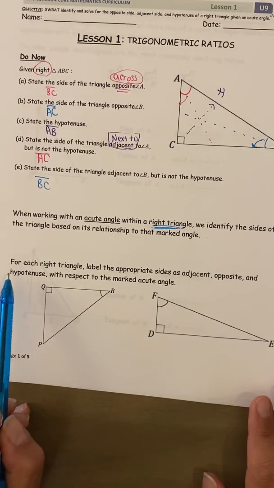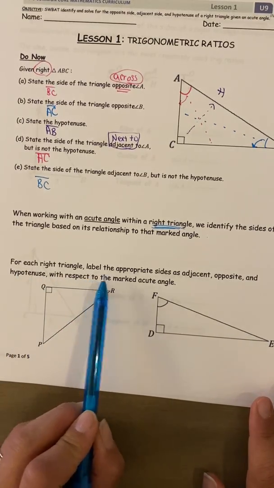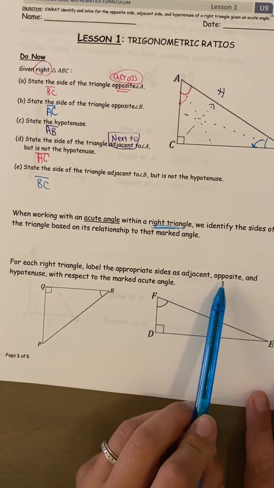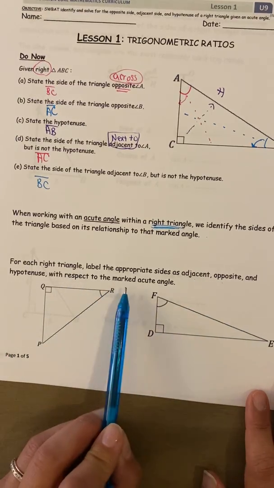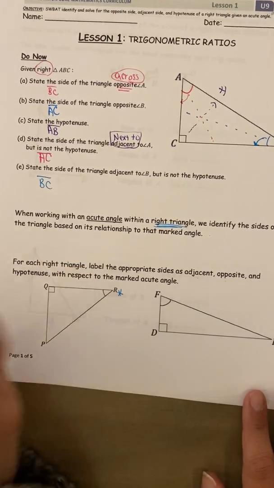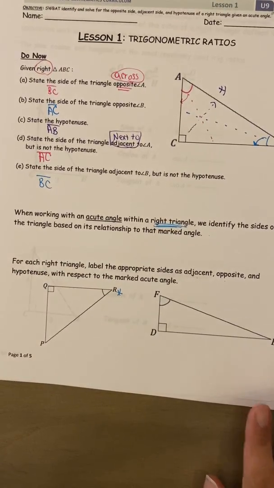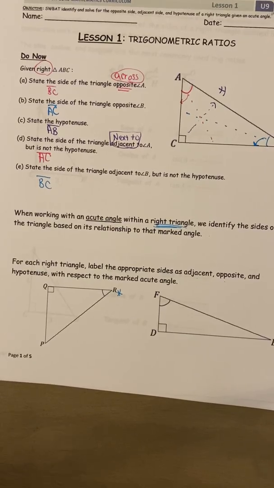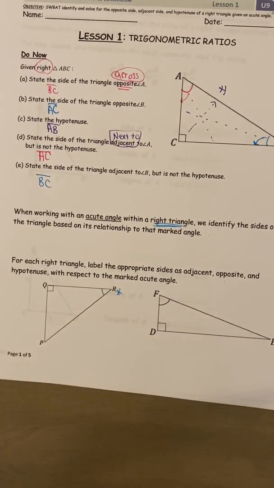So for here at the bottom, it says for each right triangle, label the appropriate side as adjacent, opposite, and hypotenuse with respect to the marked angle. Okay, so here is our marked angle.